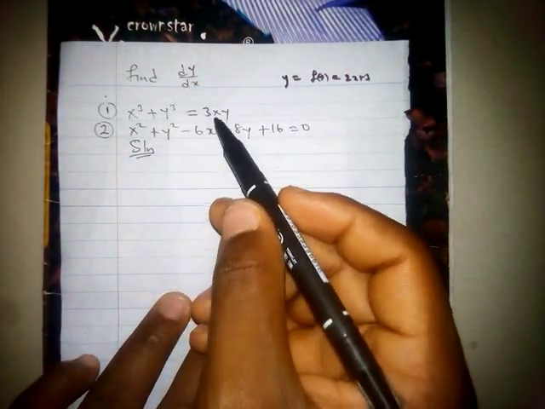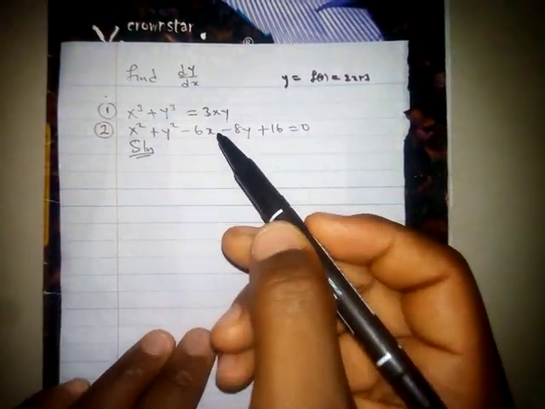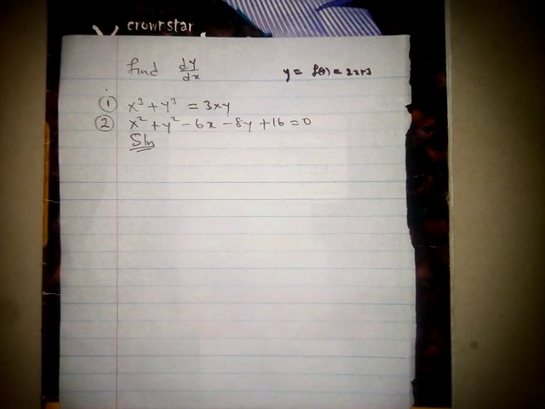But if you observe in these two questions, you can't make y the subject of the formula here. And what we are looking for is dy dx. Since you can't make y the subject of the formula, this becomes more difficult to differentiate. So we want to differentiate this implicitly. This is implicit differentiation.